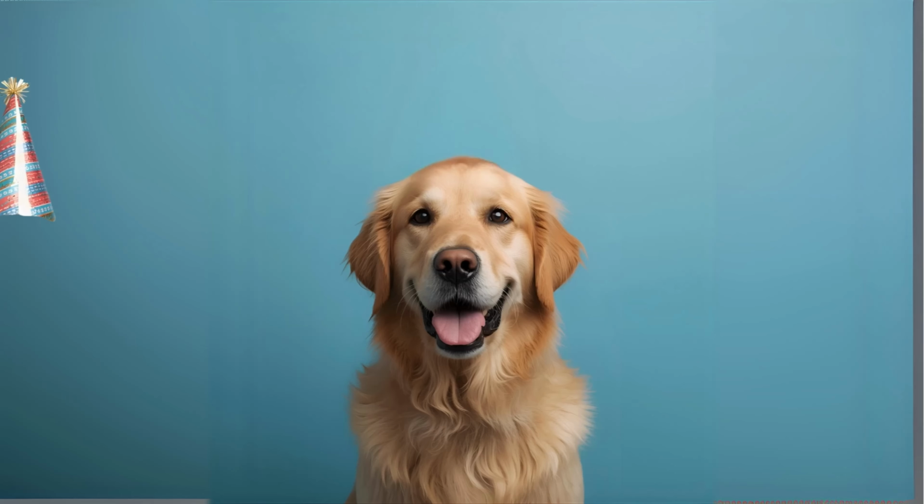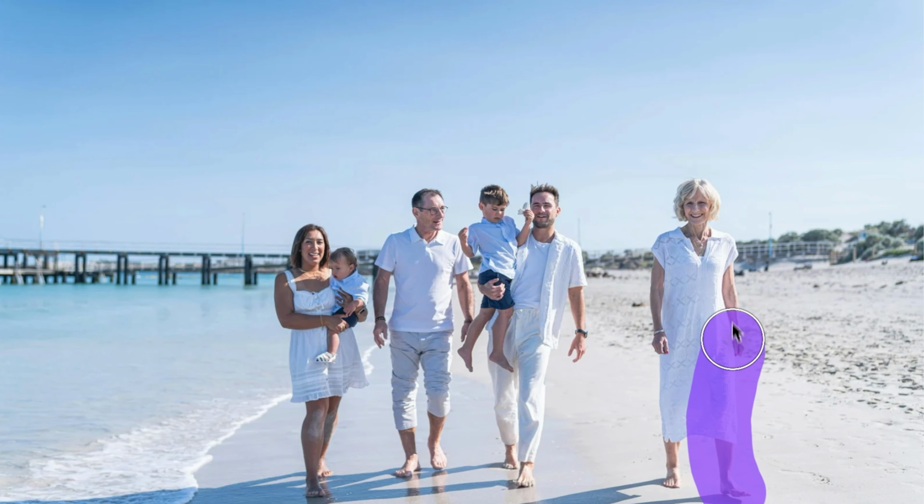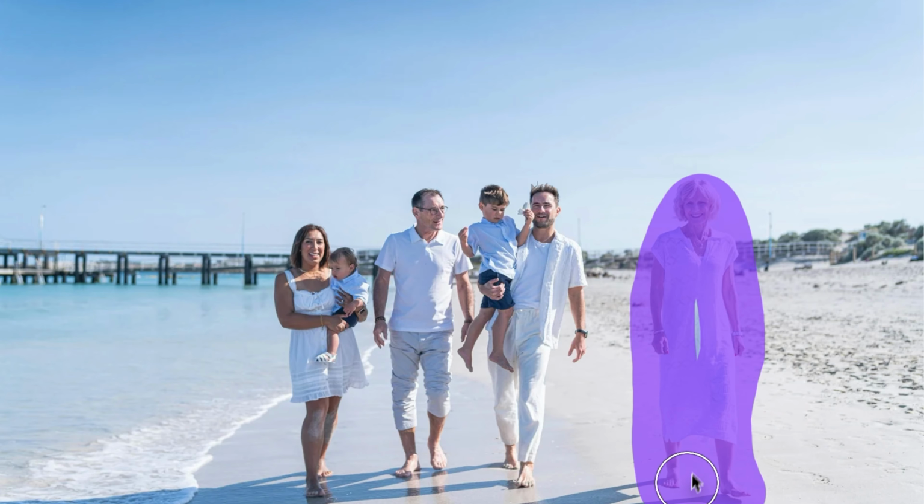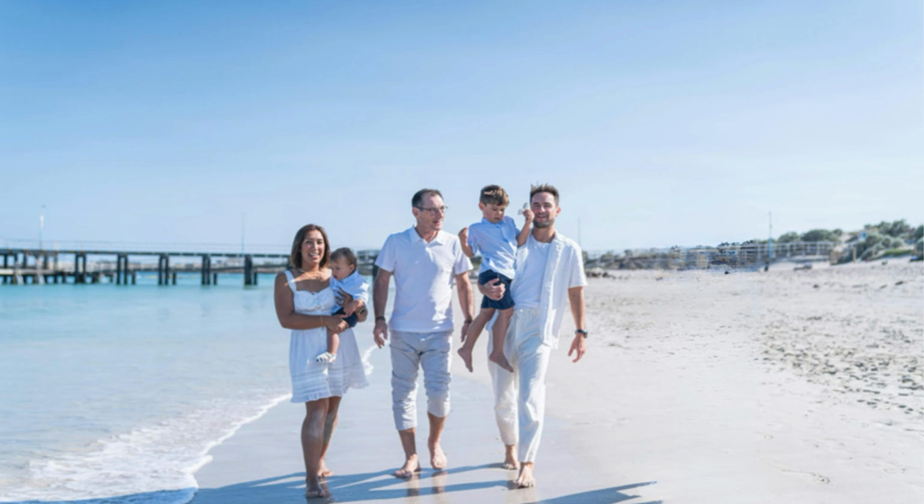Have you ever had a picture in mind? Maybe of a golden retriever wearing a party hat, but just couldn't find one anywhere on the internet. Or maybe you took a beautiful photo, but wished you could magically remove a person in the background. What if I told you that there are new tools that can help you with all of these things?